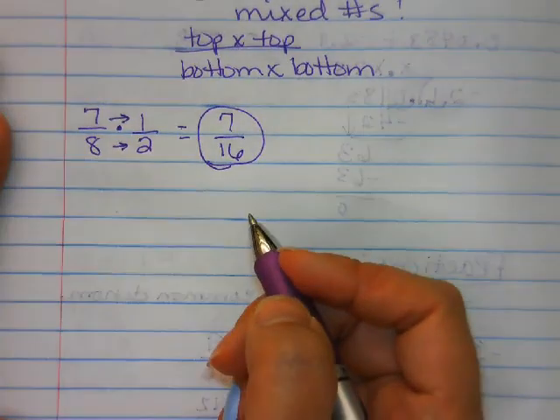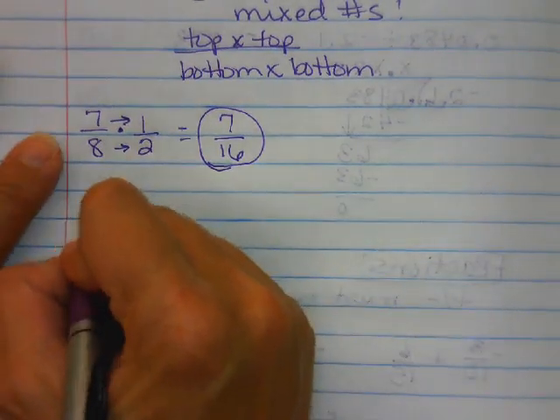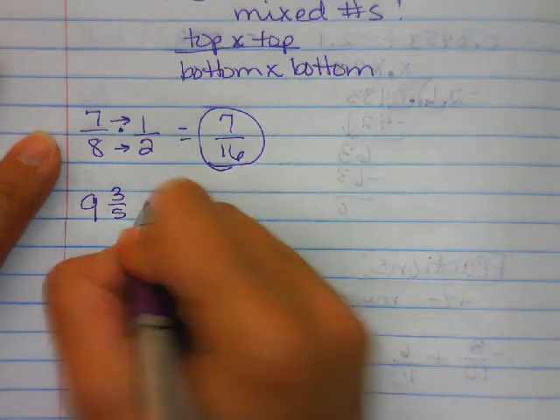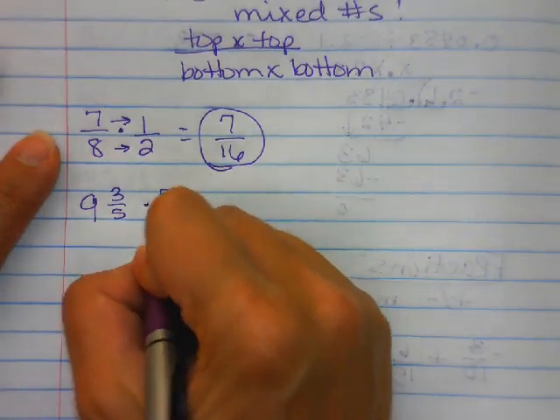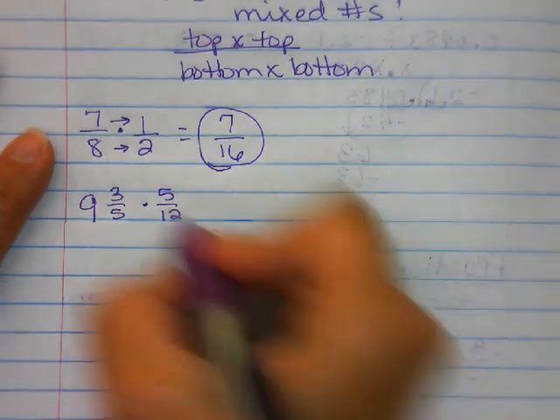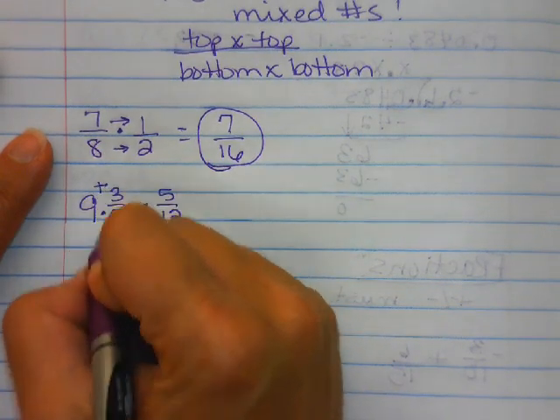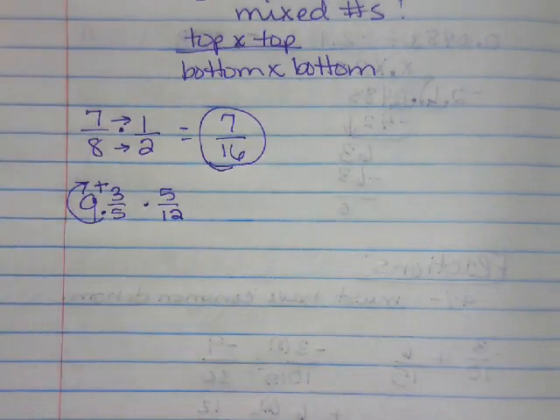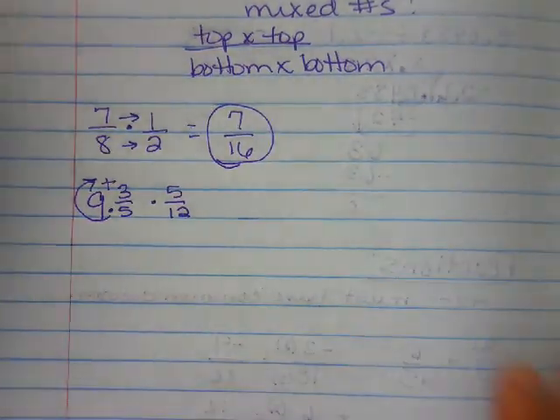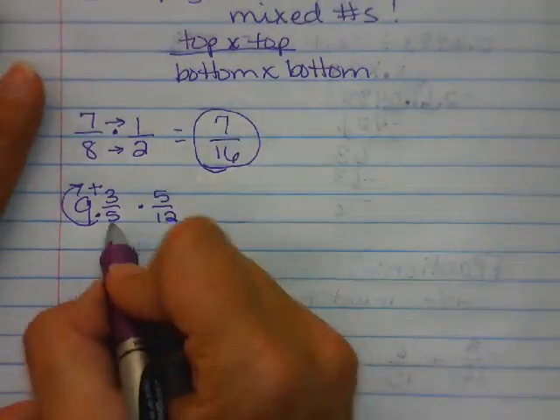But if I had a mixed number, if I have 9 3/5 times 5/12, I can't do this. I'm going to have to say denominator times whole number plus numerator. It's been called a lot of different things, backwards C, boomerang, all kinds of stuff.